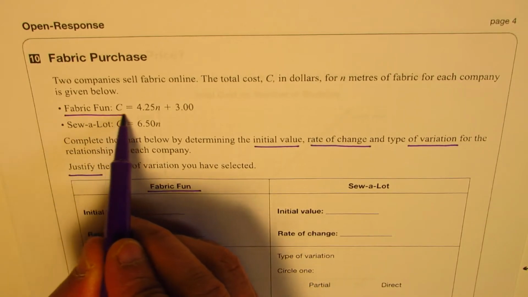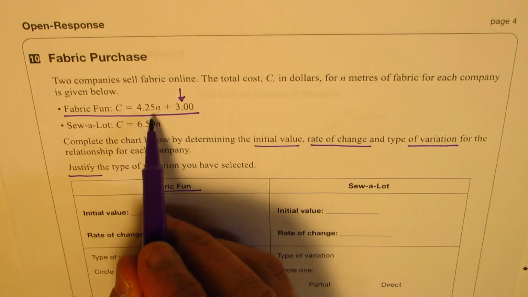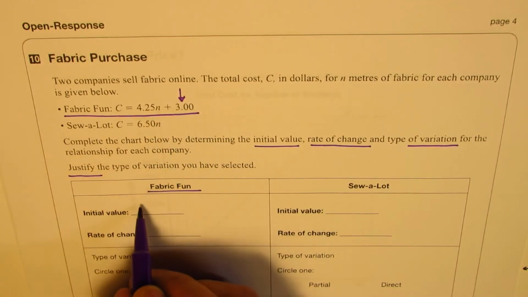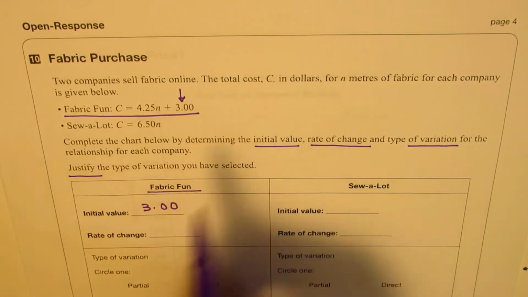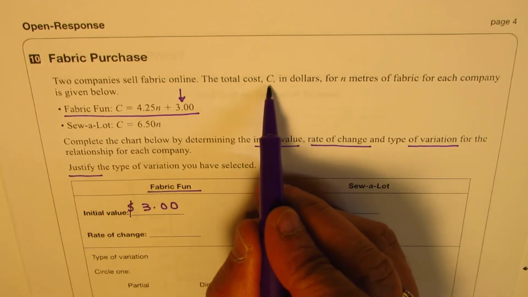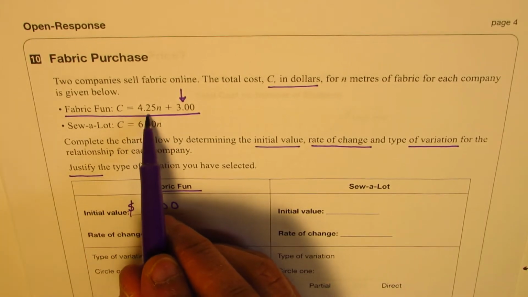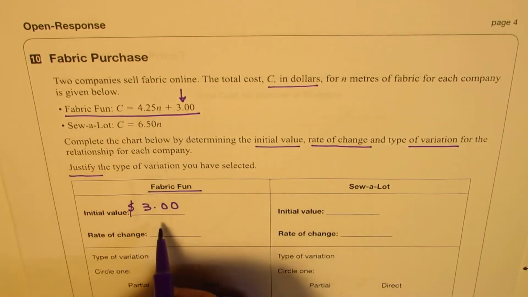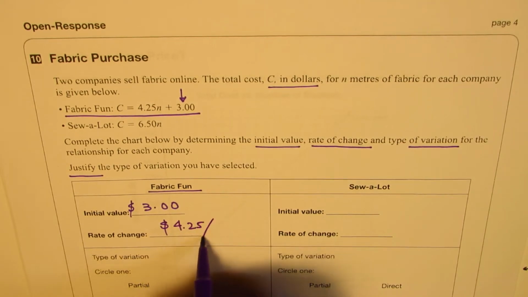Fabric Fun means we are looking into the first equation. Initial value is right there. When n is 0, you get the initial value. So that is 3.00. Now, it is all in dollars, so you could also include the units, which is the cost in dollars. Now, rate of change is 4.25n. So it is 4.25 dollars each.